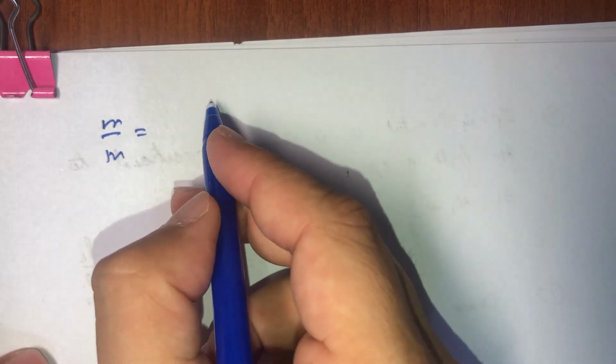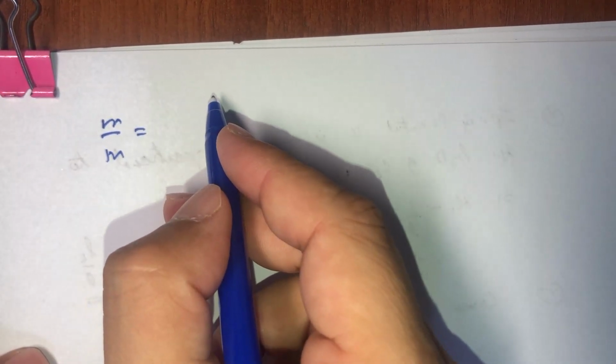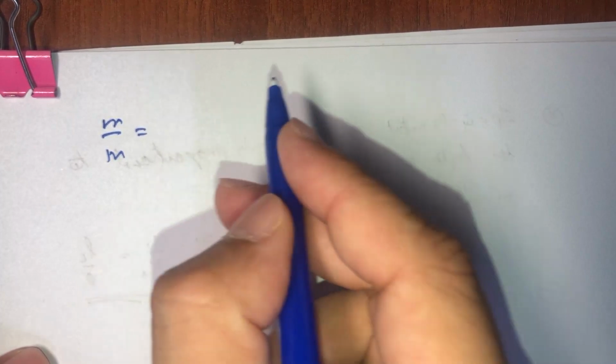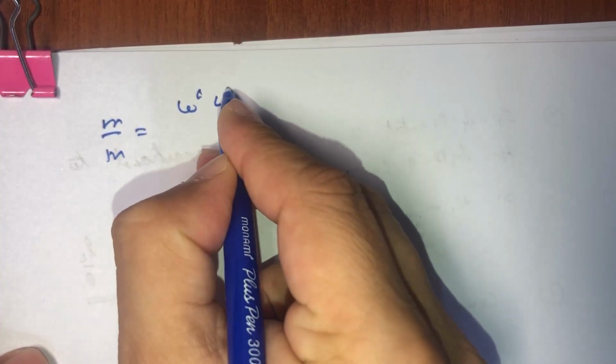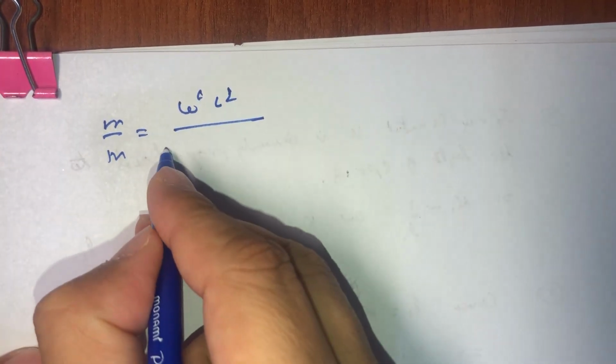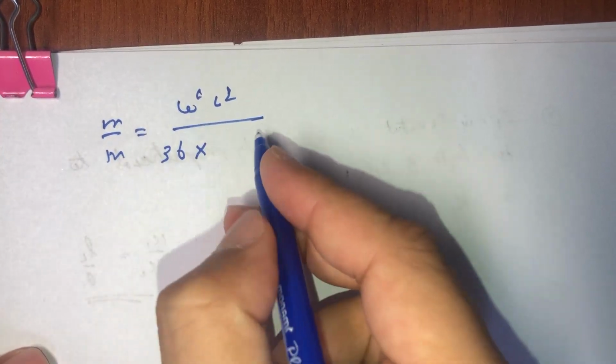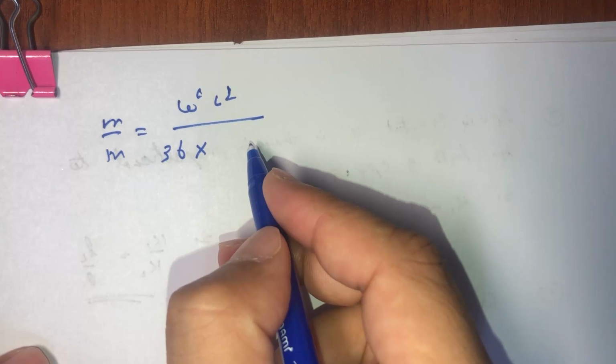So therefore, we can write that M upon capital M will be equal to, our V was omega L by 6. So this comes as omega square L square divided by 36 multiplied by, and we have V naught square.